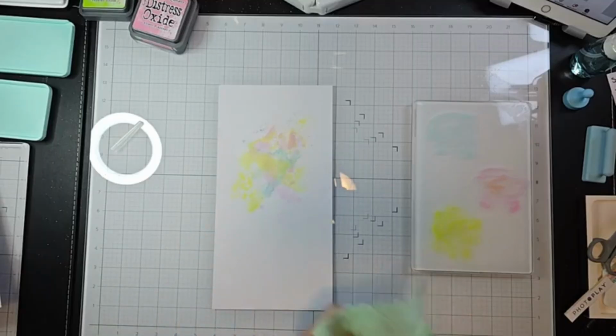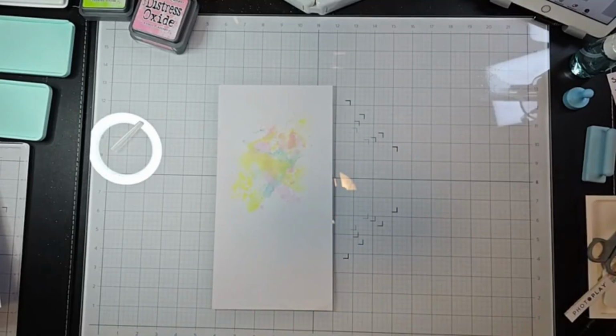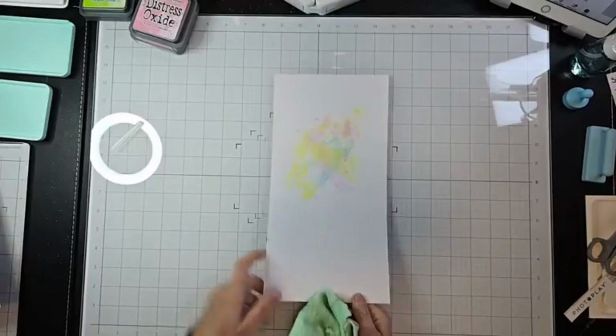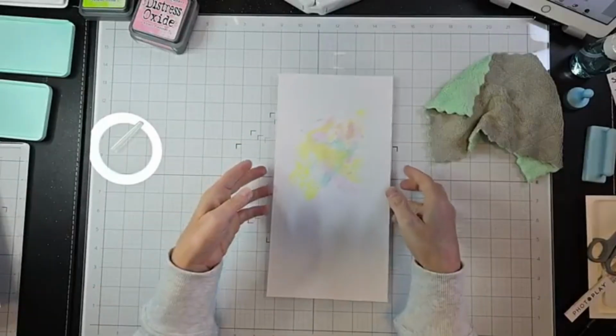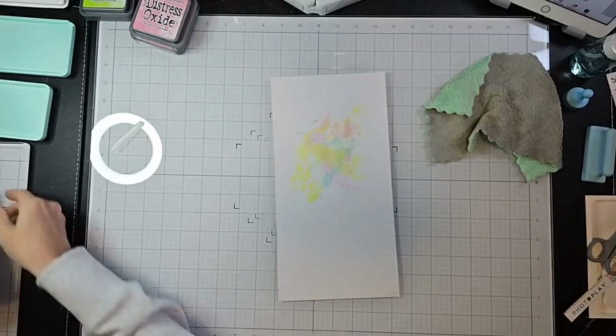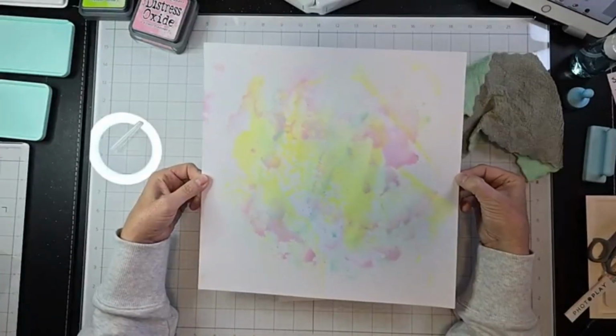Okay, so now we're really done. So see, I'm just going to take this, I'm just going to get it out of the way. Perfect. So then this is the piece that I'm going to let dry, and I'm going to cut my little tags out of. Okay, so this is my piece that I'm finished with now.